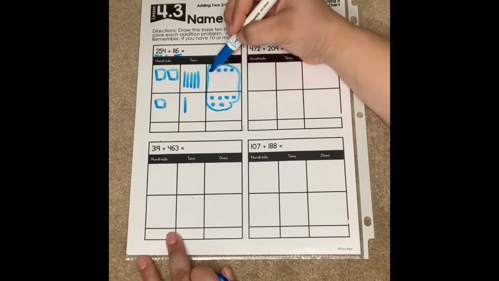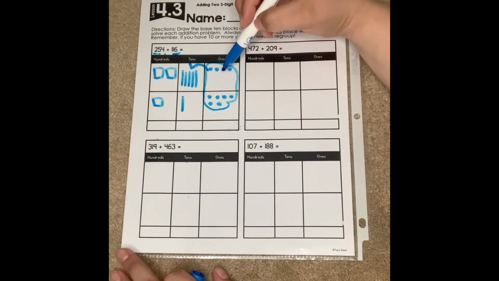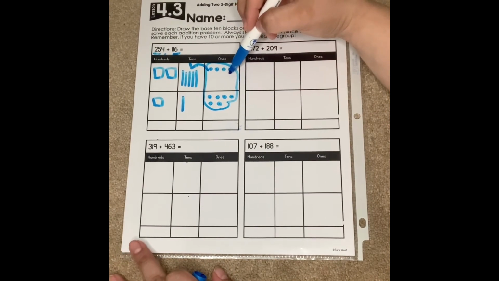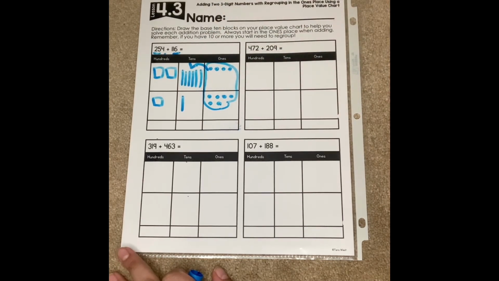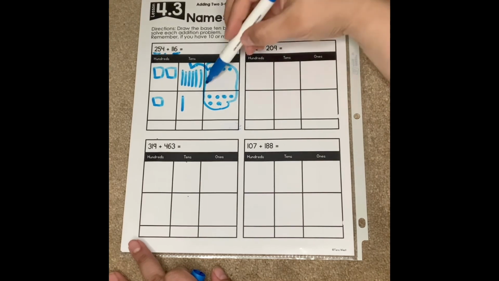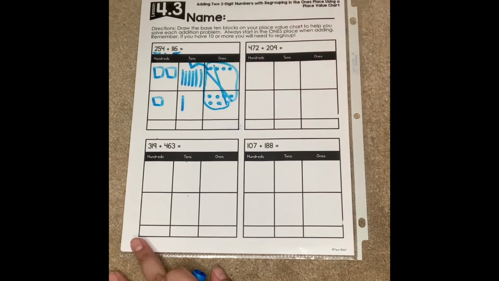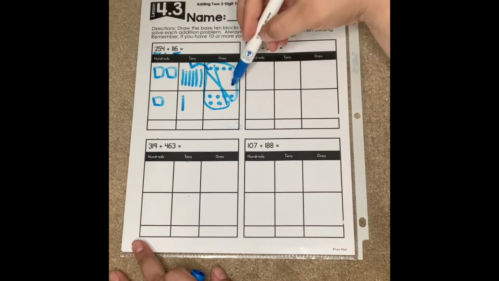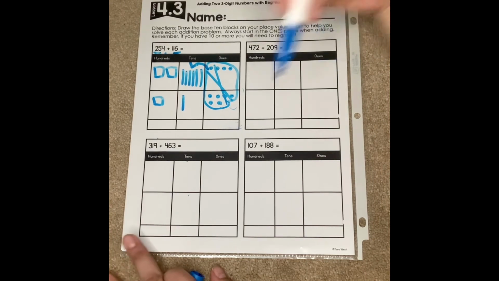And we need to regroup, so we're going to draw an arrow over here. And these 10 ones are going to become a 10 rod. So we drew our 10 rod. Now that we drew our 10 rod and regroup, we can cross this out. So how many ones do we have left that are not circled? 0, right?